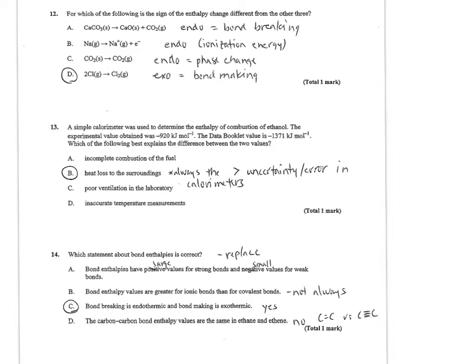If you look at it, in A, we've got a solid becoming less organized, a solid and a gas, whereas in D, we have 2 chlorine atoms becoming more organized as a chlorine molecule. The way I looked at A and D is that A has bond breaking going on as the calcium carbonate decomposes. It had to break off the CO2, whereas D has bond making going on as the 2 chlorine atoms form Cl2. So bond breaking is endothermic, whereas bond making is exothermic. So D is the different one.